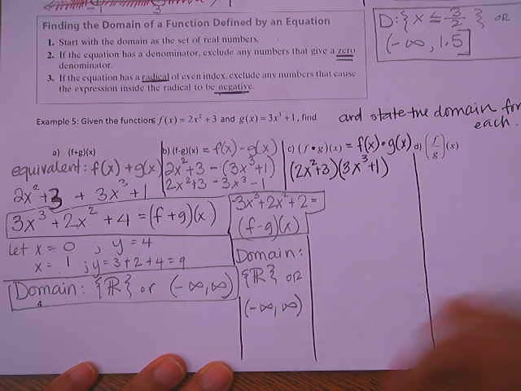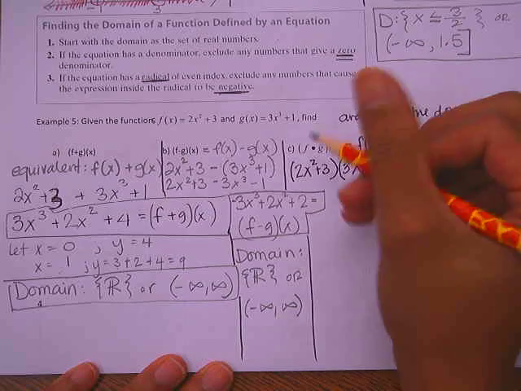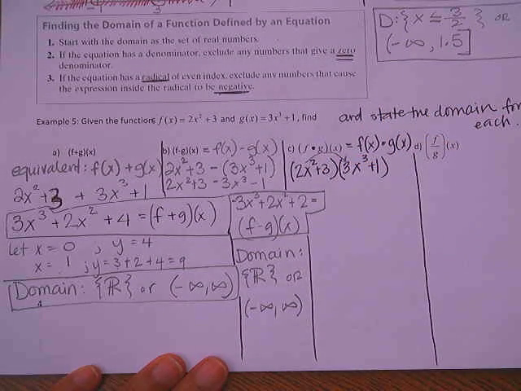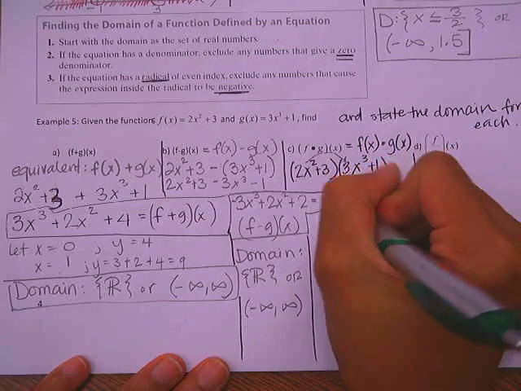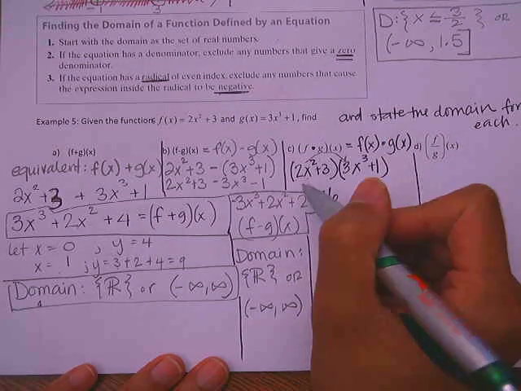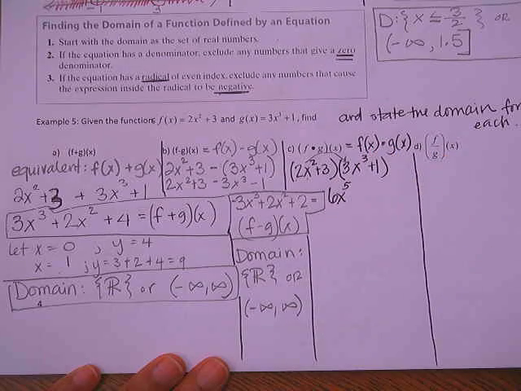Okay. And now I can distribute this, or FOIL it, as some of you call it. So I have 2x squared times 3x to the third. By FOILing, I have 6. 2 times 3 is 6. X squared times x to the third. When you multiply, you add your exponents. That's 6x to the fifth.